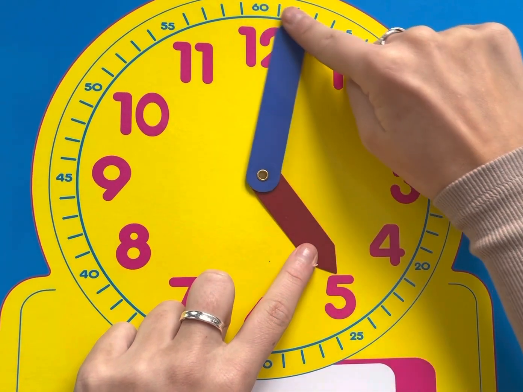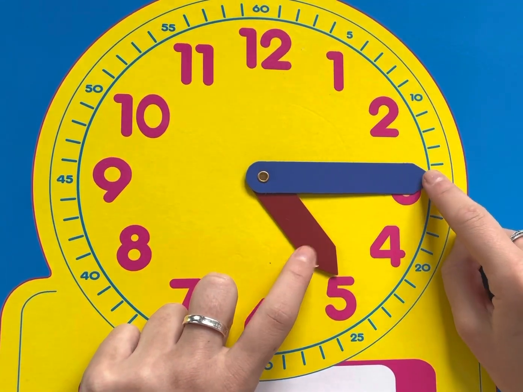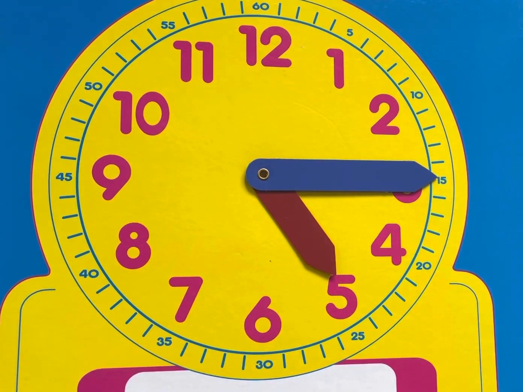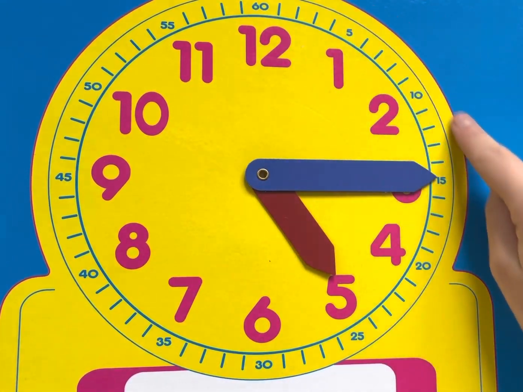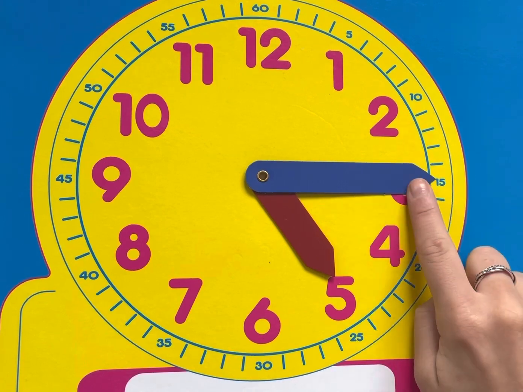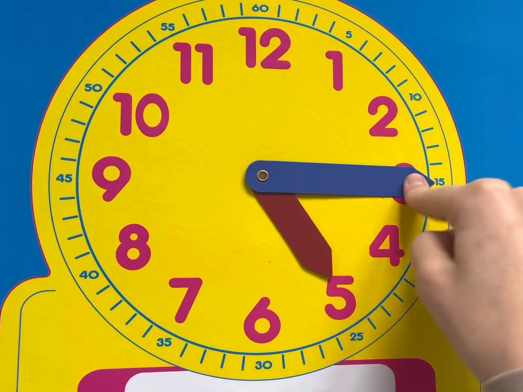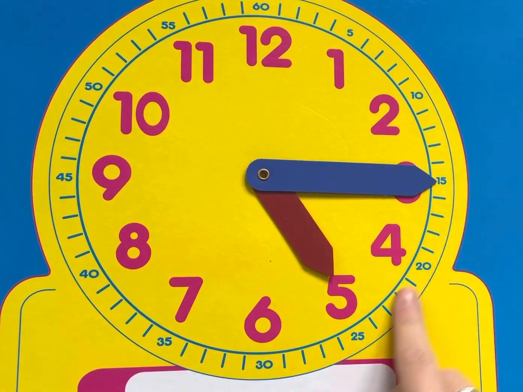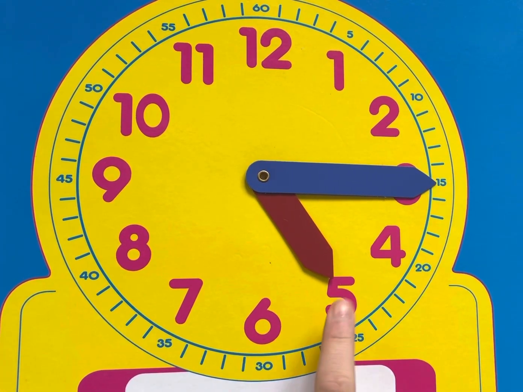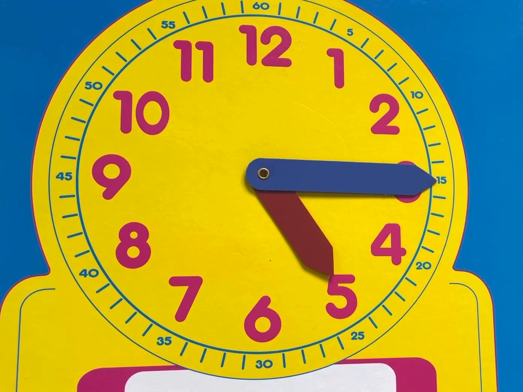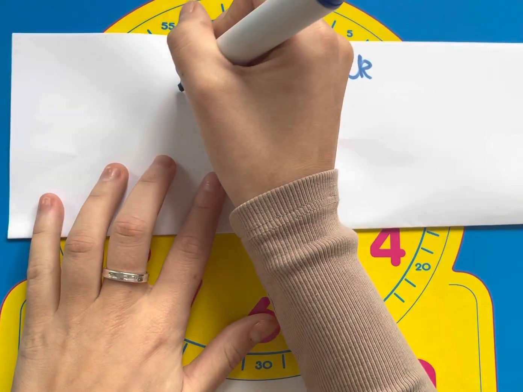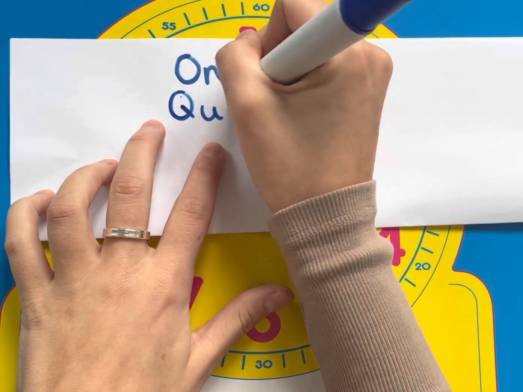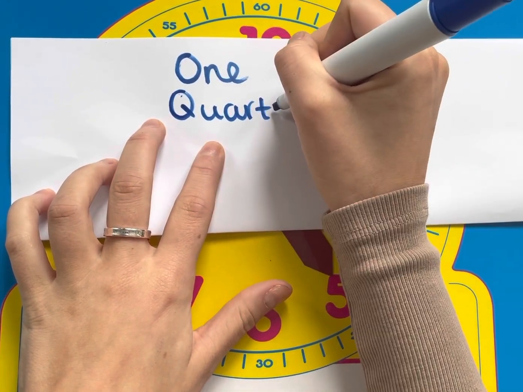So now let's have a look at what the time would be now. So the minute hand has been round the clock for 15 minutes and it's landed on the 3. So that means that it's 15 minutes past 5 o'clock because the hour hand is on the 5. So it's 15 minutes past 5, but we can also write that as 5:15, and that would be written like this. 5:15.